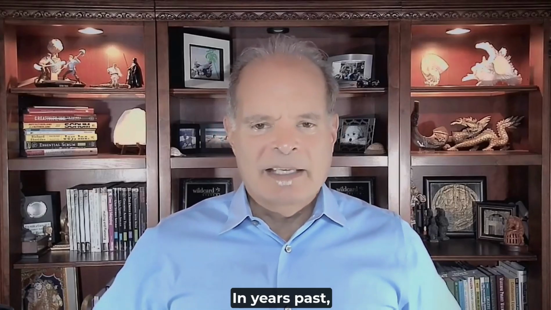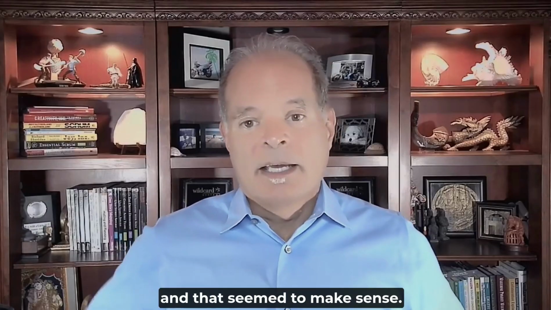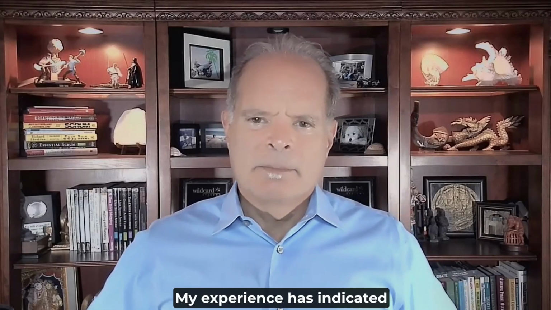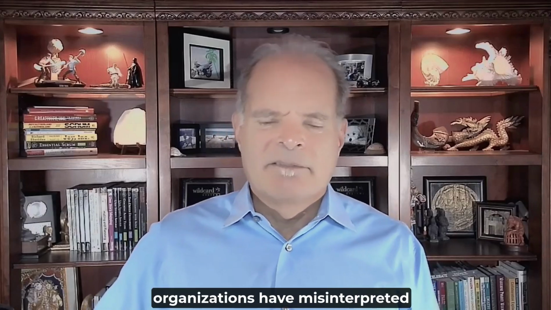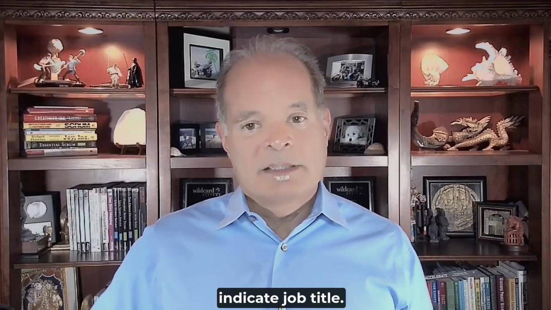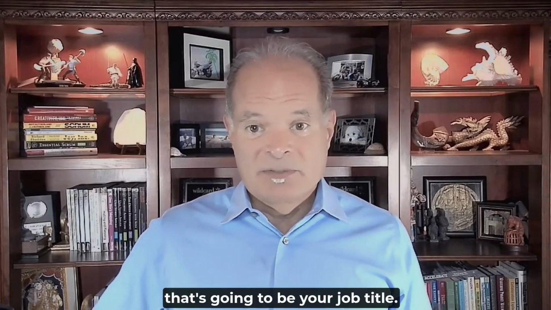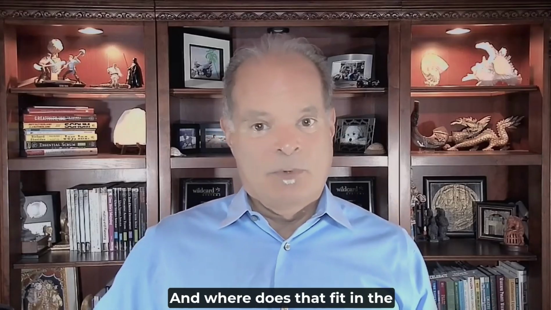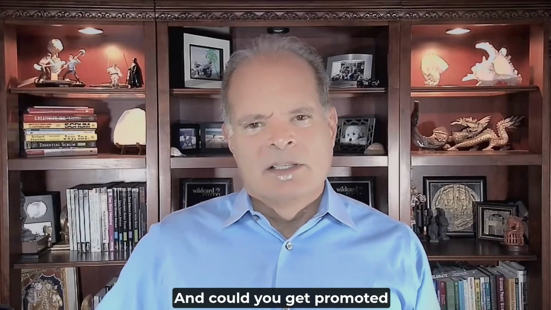In years past, we might have called those three areas roles, and that seemed to make sense. My experience has indicated that over the years, organizations have misinterpreted the idea of the role to indicate job title. So if you're going to be a Scrum Master, that's going to be your job title. And where does that fit in the hierarchical structure of the organization? And could you get promoted to a senior Scrum Master?